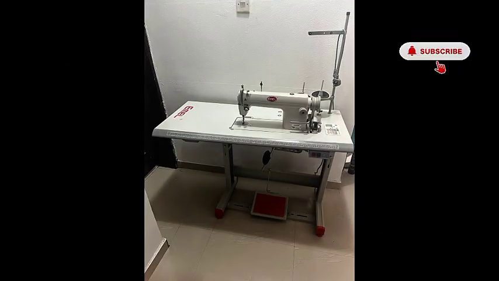So now we move on to the next question, the proper question, which is, what is a sewing machine? A sewing machine is a machine designed to join two or more pieces of fabric together using thread. Before sewing machines were invented, people sewed or made clothes using a needle and thread.